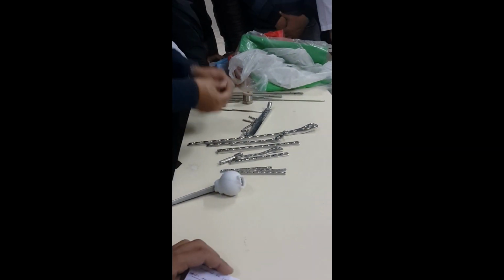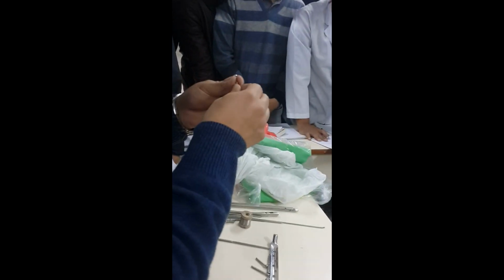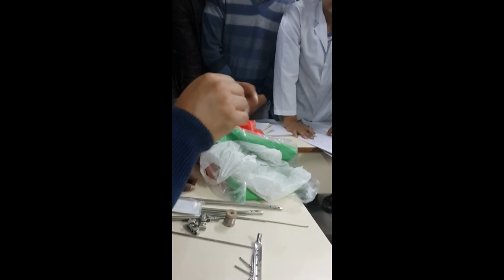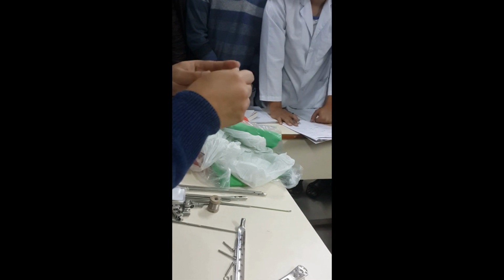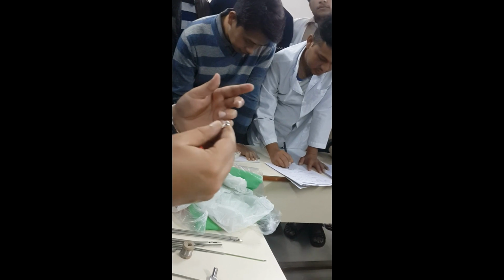So first, a screw has a head and a shaft. And the tip, if it is very pointed, it is self-tapping, which means you don't need a tap. But if it is quite blunt, then you have to do tapping. Head, shaft, and then the threads. So mainly screws are of two types, cortical and cancellous.